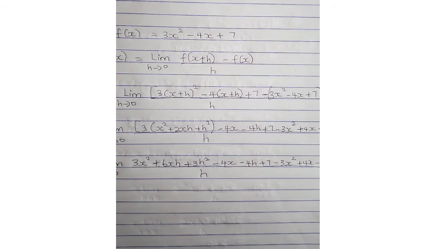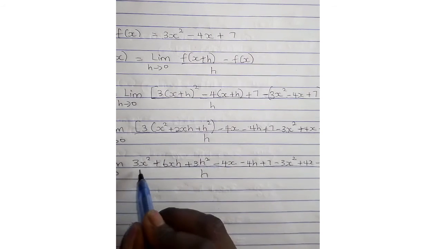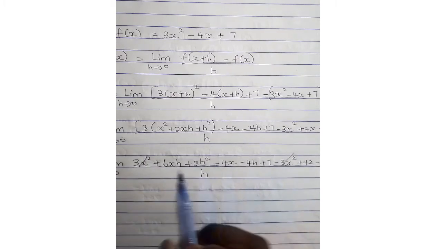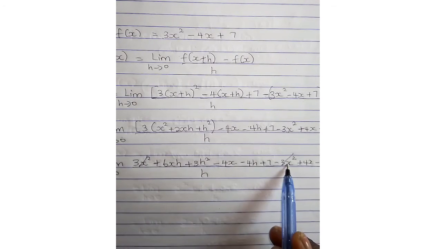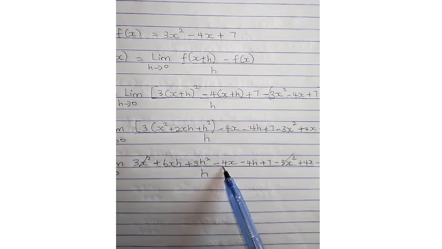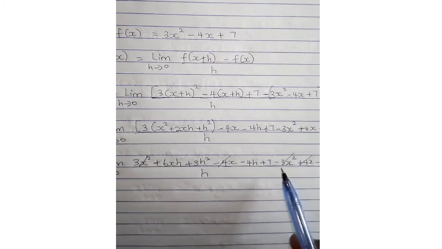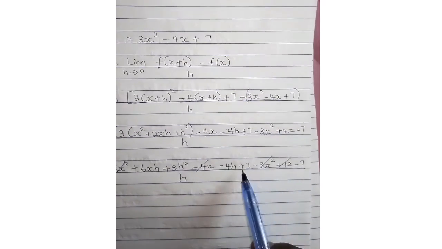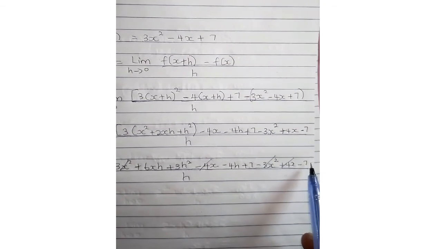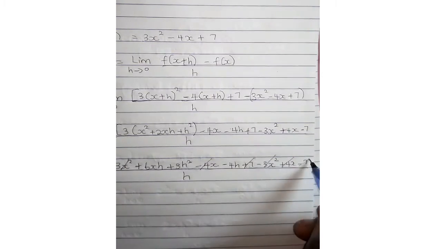So we're going to cancel out some things. So by cancelling out this and this, it is going to go out from here because 3 minus 3 is 0. Some things can also cancel out, okay? Minus 4x plus 4x is going to give us 0, so this is going to go out also. Plus 7 minus 7 is going to give us 0, so this and this is going to go out also.